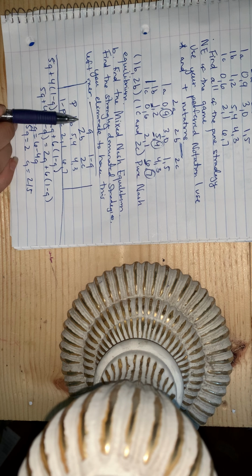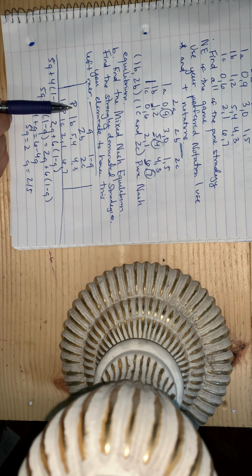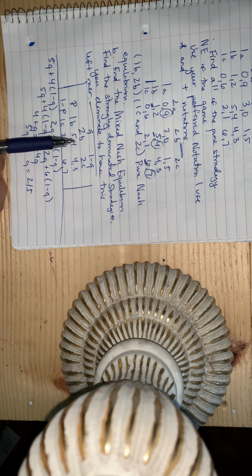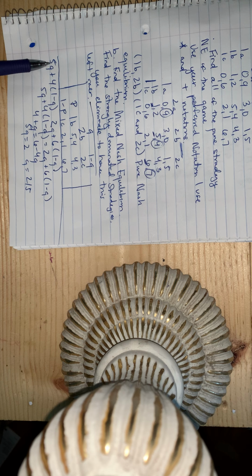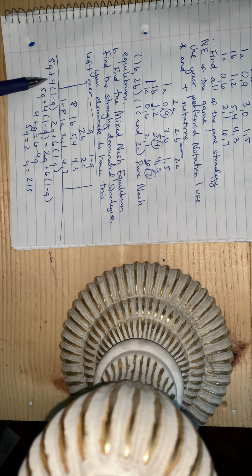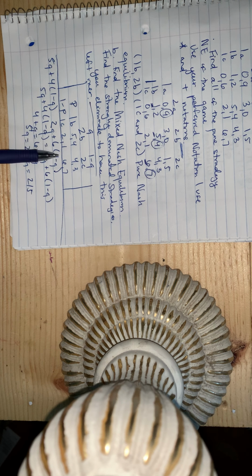The first thing I like to do is label it. So I'm going to say that person 1 is going to play 1b with probability p, and they're going to play 1c with probability 1 minus p. Then person 2 is going to play 2b with probability q, and 2c with probability 1 minus q. If person 1 plays 1b, we can expect the utility to be 5q plus 4 times (1 minus q). And if person 1 plays 1c, the expected utility is going to be 2q plus 6 times (1 minus q).